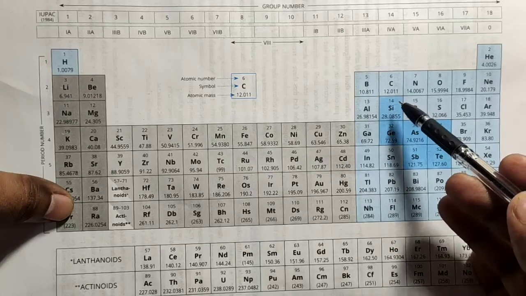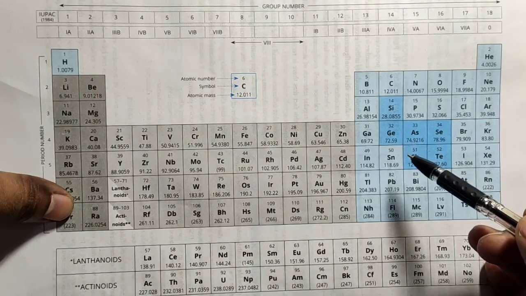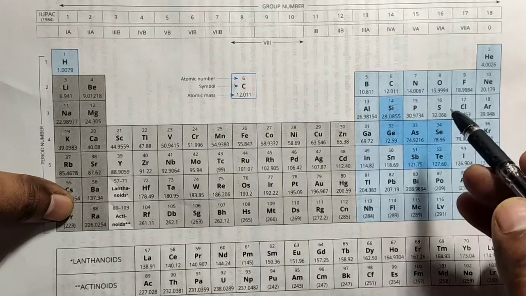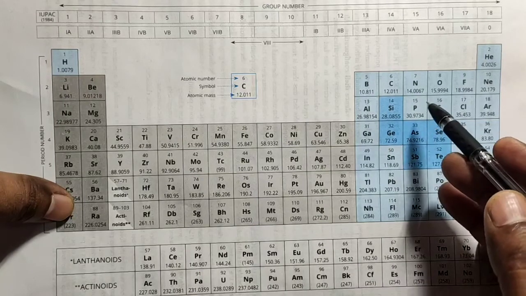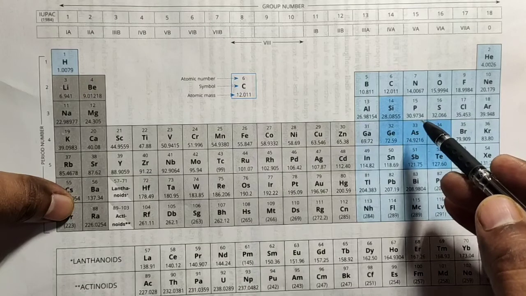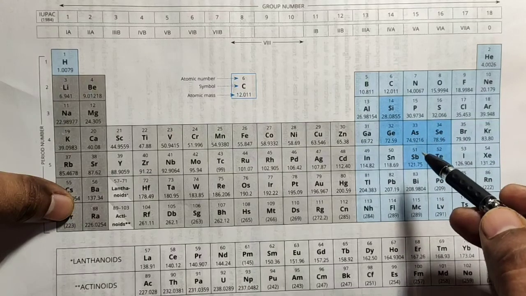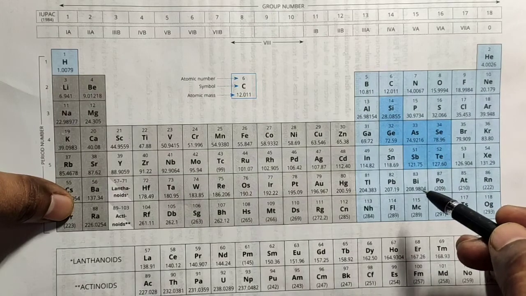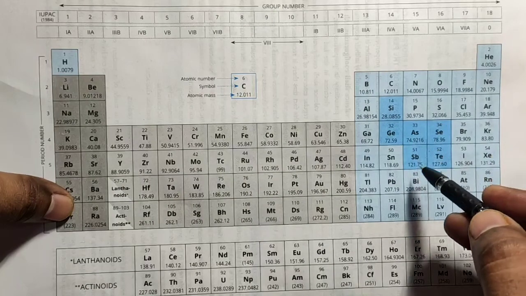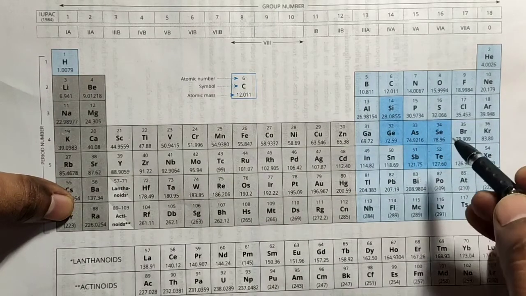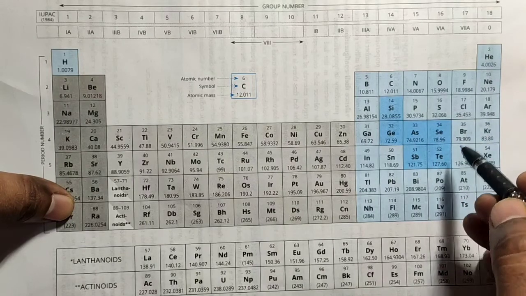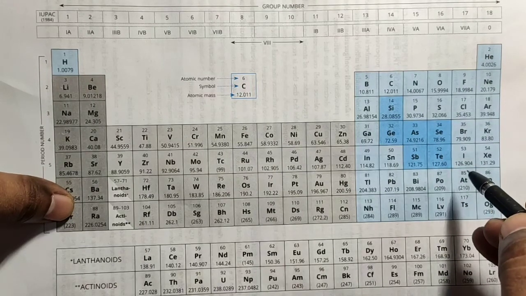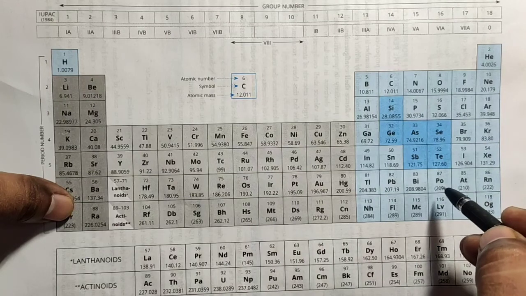Next is the carbon family: carbon, silicon, germanium, tin, lead. Then next is nitrogen, phosphorus, arsenic, antimony, then bismuth. This belongs to the nitrogen family. Then similarly the oxygen family, then the fluorine family. So these are the elements of the different groups.